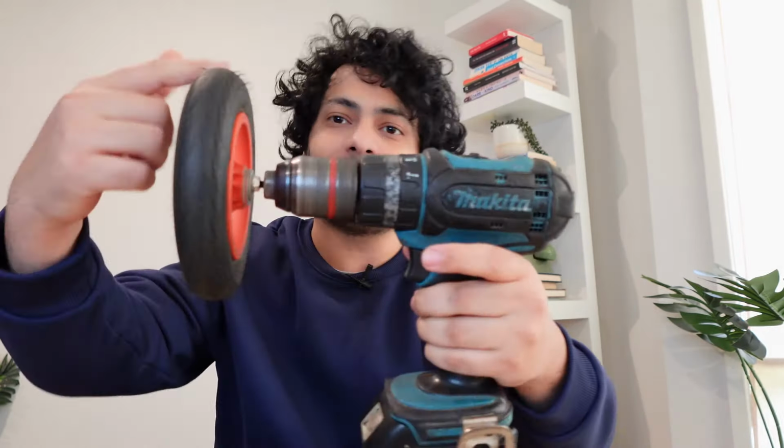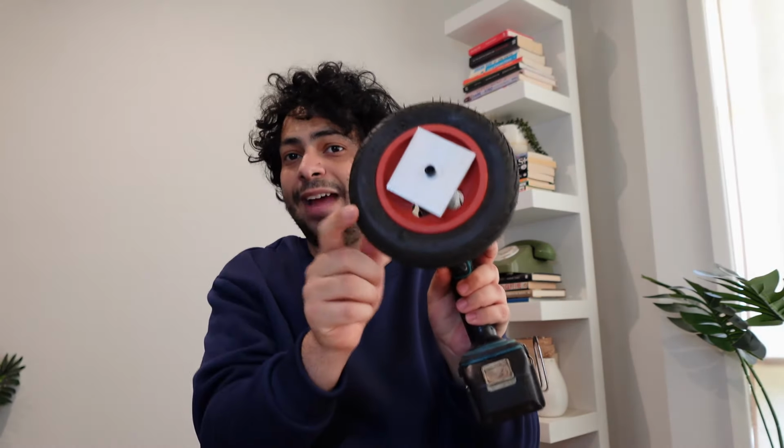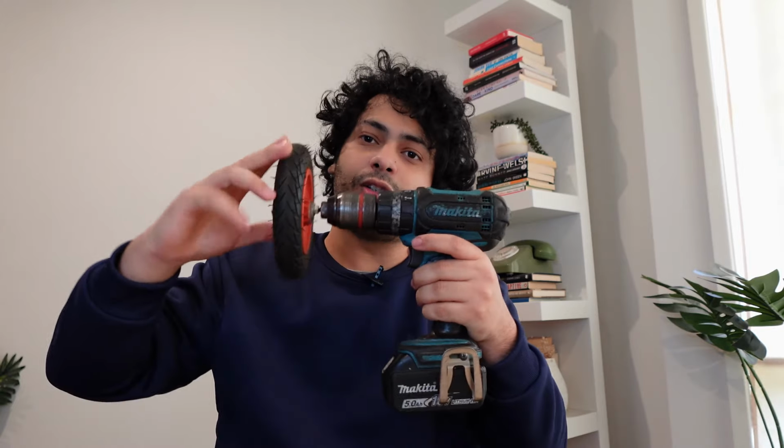So I've got a little model that I've made up here, and it consists of a drill and a wheel that's attached to this drill through an axle. So it can't spin freely, the drill has to move. And we're going to be exploring first this idea of torque.